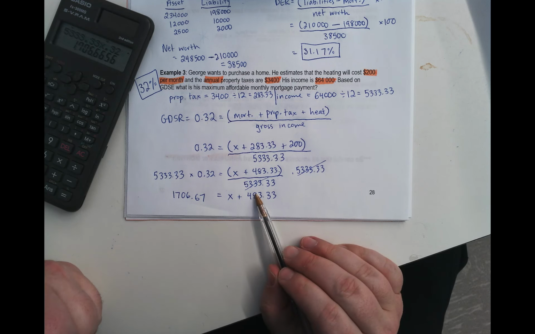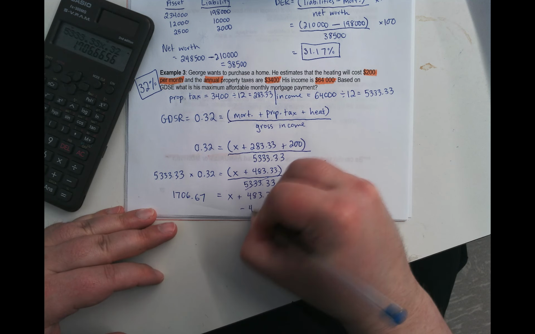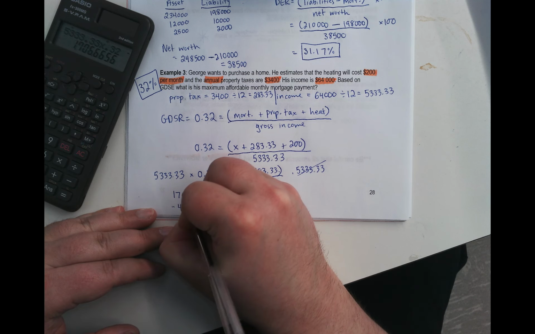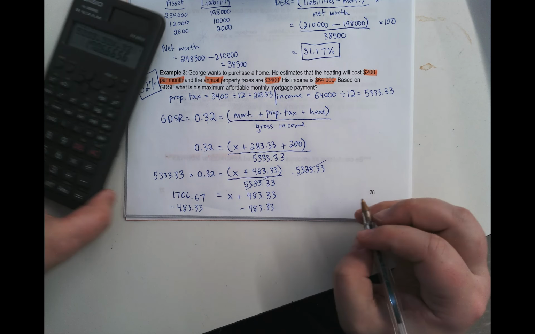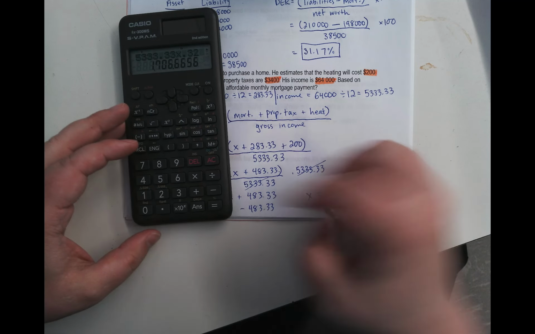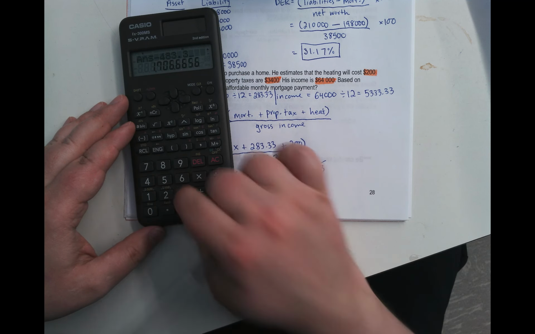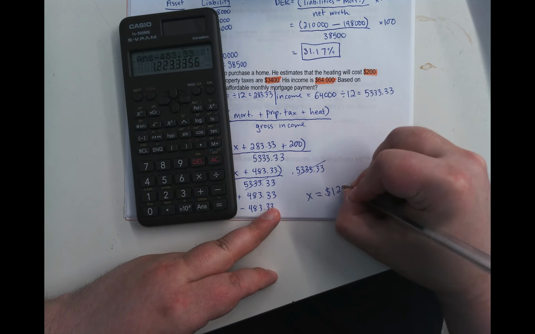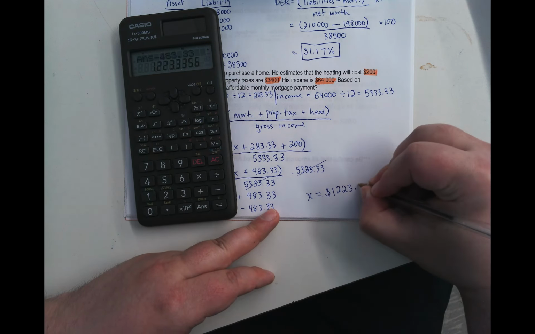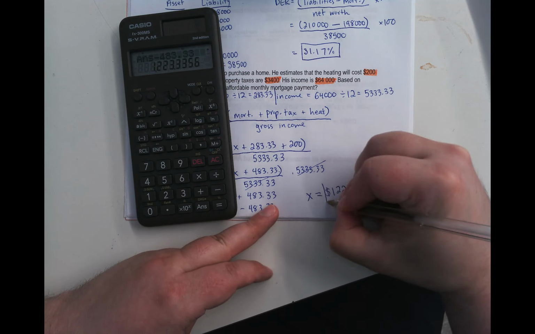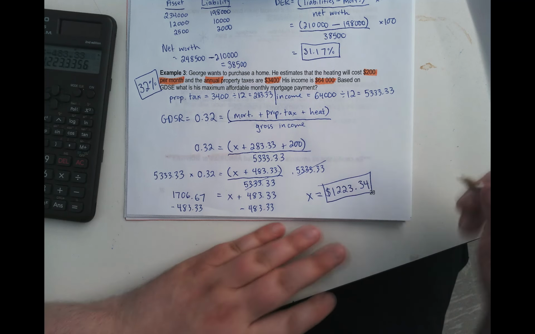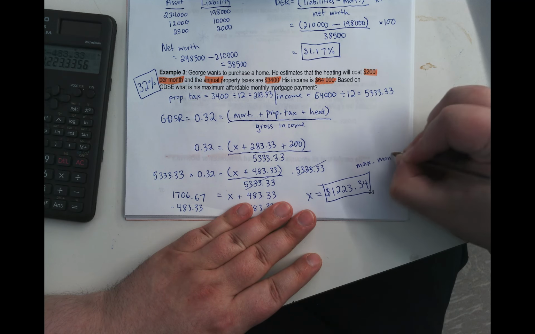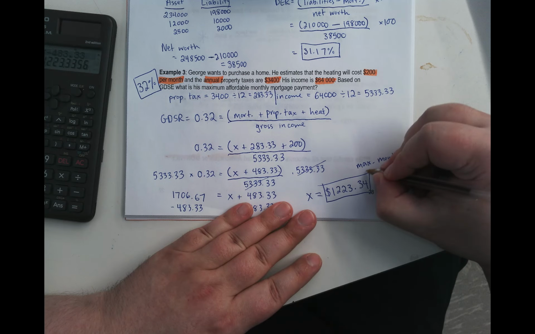So now we need to subtract this to get X by itself. So I'm going to subtract it on both sides. And you get X is equal to 1,223.34. So this is the maximum monthly mortgage payment that George can afford.